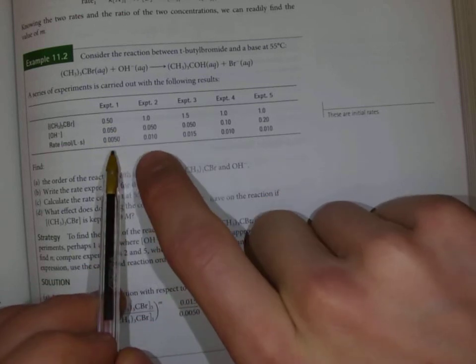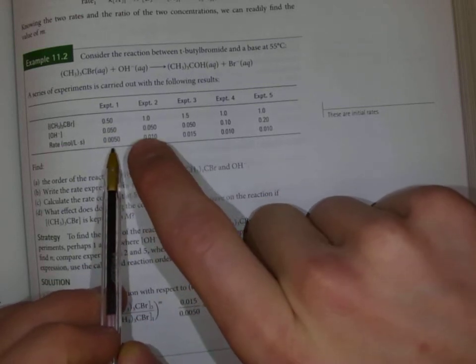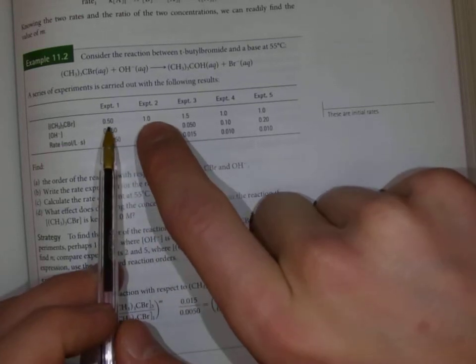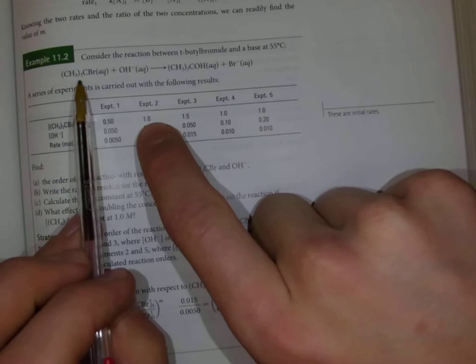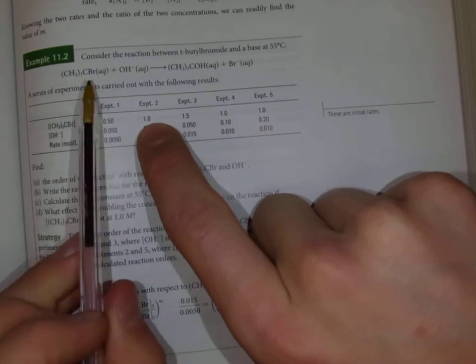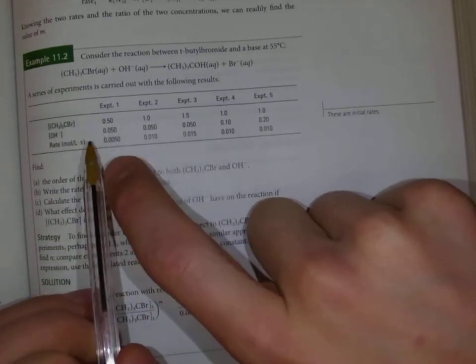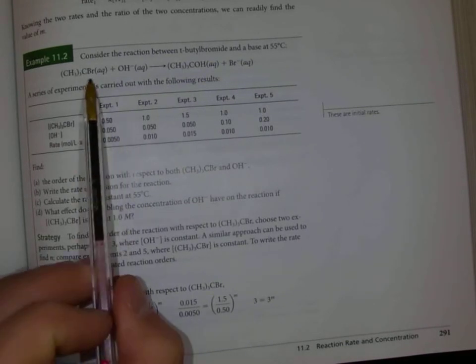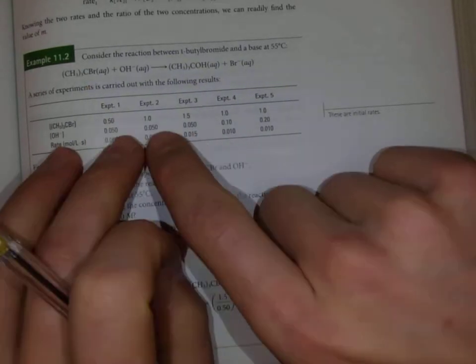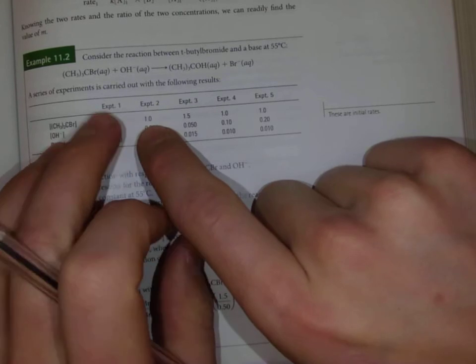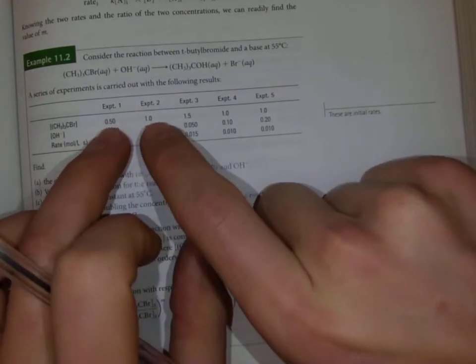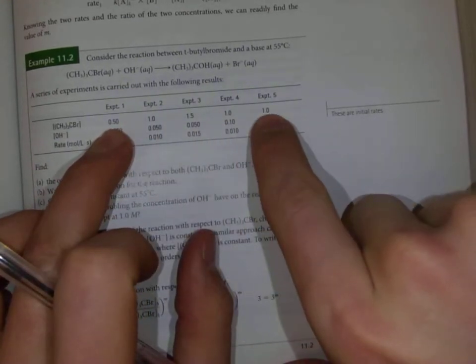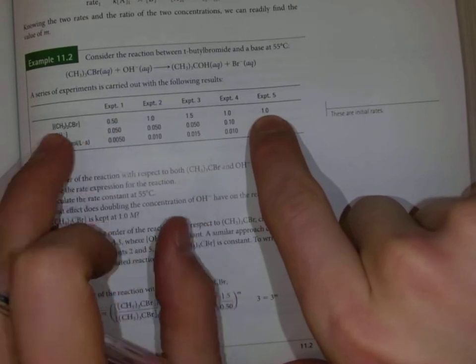When we do that, we look at the rate, and the rate has doubled as well. So that tells us that for T-butyl bromide, the rate is first order, okay, with respect to T-butyl bromide. So now what we want to do is we want to compare hydroxide. So do we have another one with the same concentration of this?